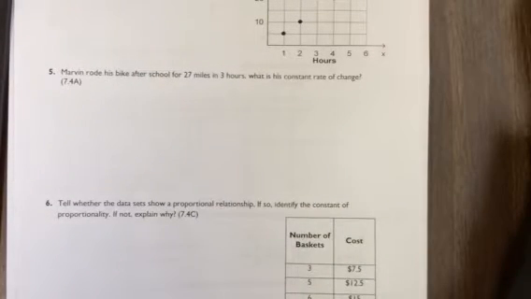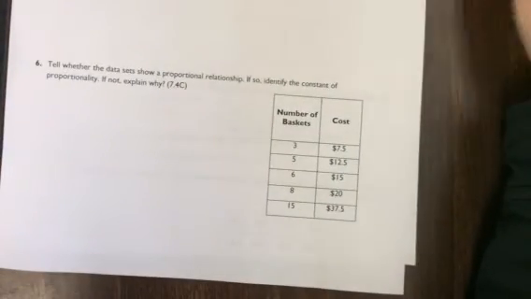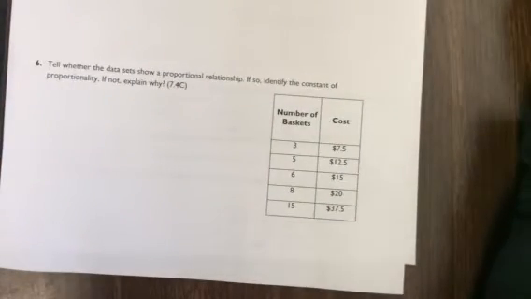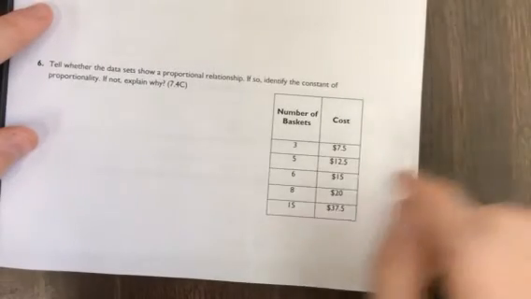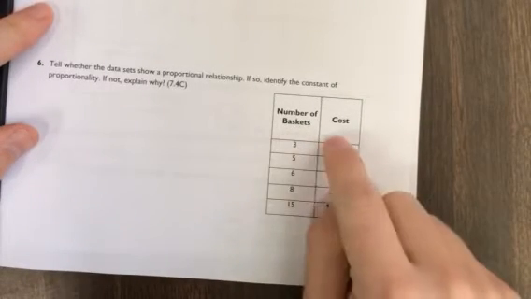Number 5, Marvin rode his bike after school for 27 miles in 3 hours. What is his constant rate of change? Number 6, tell whether the data sets show a proportional relationship. If so, identify the constant of proportionality. If not, explain why. So this says number of baskets, this says cost.